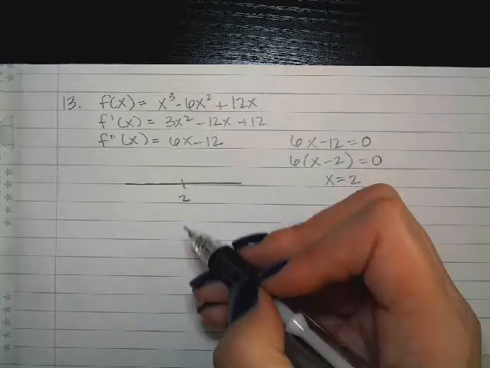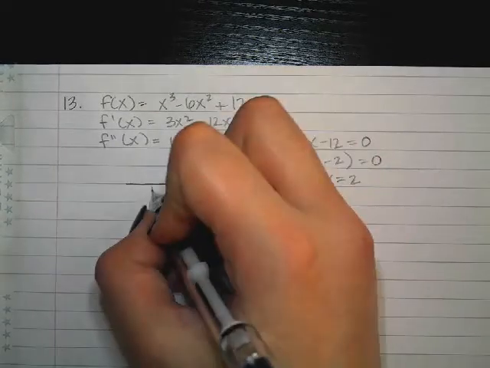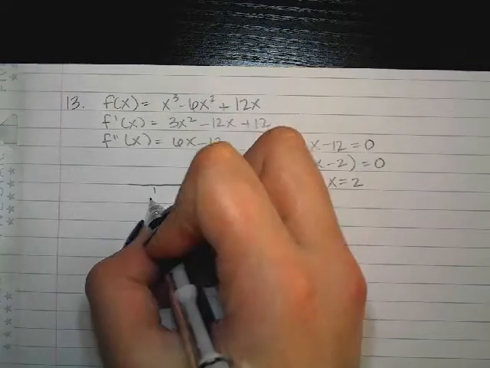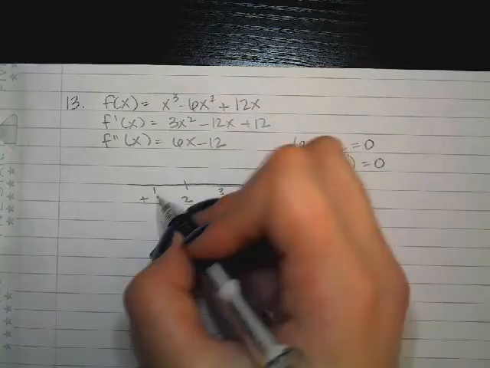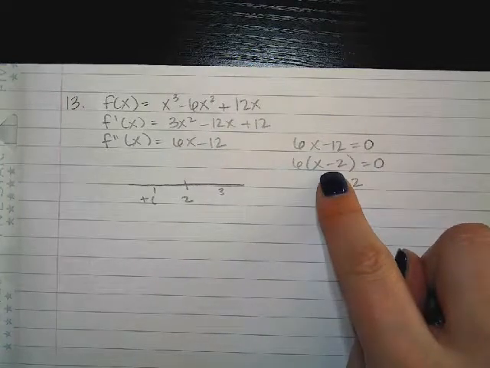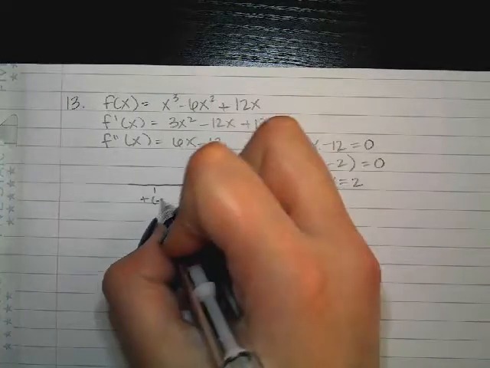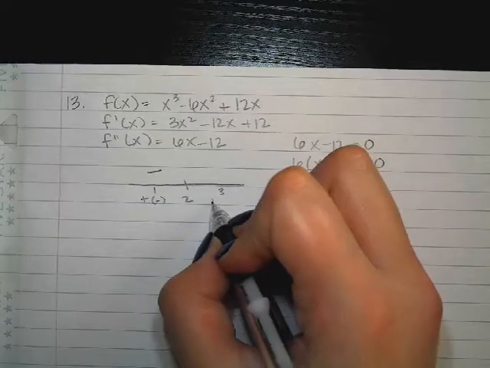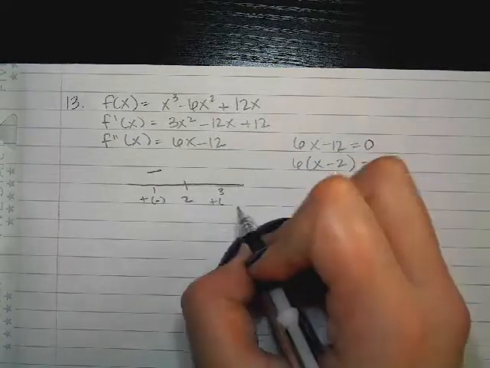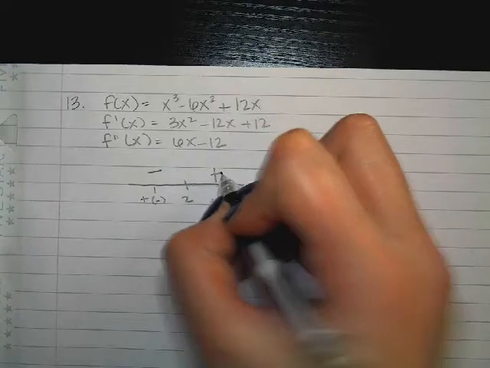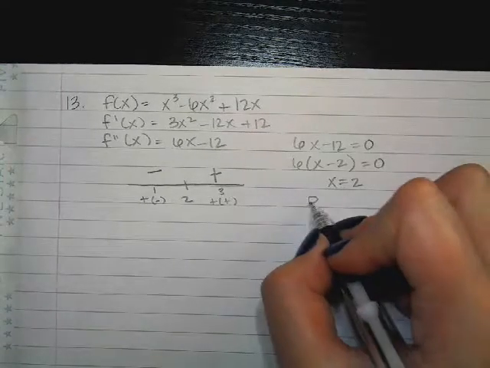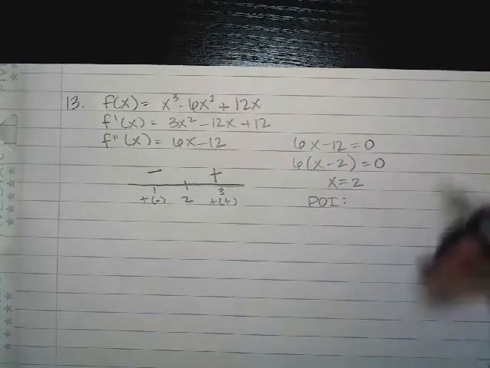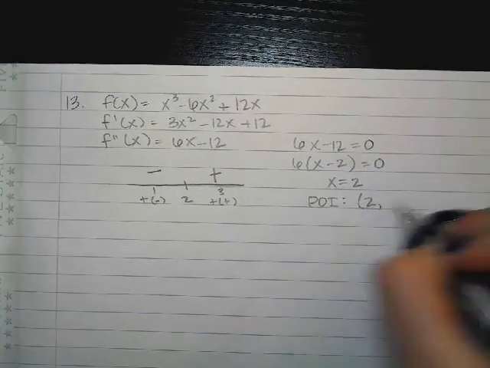All right, so what's a number smaller than 2? 1. What's a number bigger than 2? 3. All right, so 6 is always positive, right? So I've got a positive times 1 minus 2, negative. Okay, and then if I plug in 3, I've got a positive times 3 minus 2, which is positive. All right, so our point of inflection, and we know it's a point of inflection because they did switch, has an x-coordinate of 2.